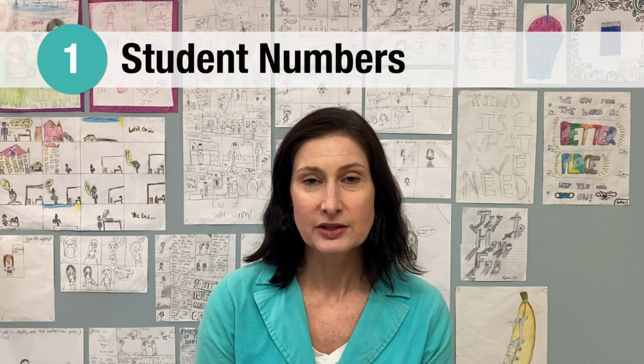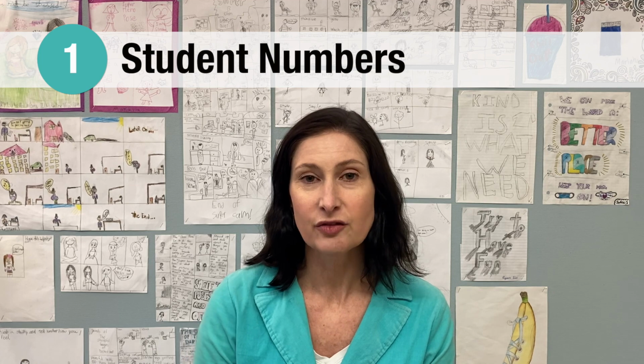My first shortcut is student numbers. What I do is I take my class list in alphabetical order and I assign a number order to each student. If a student moves away, then that number is retired for the year, and if a student moves in, then I just add them to the bottom of the list.